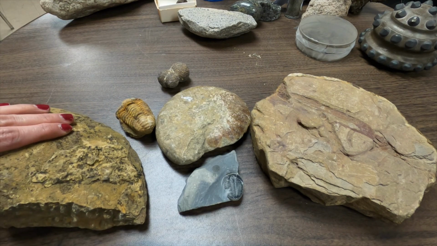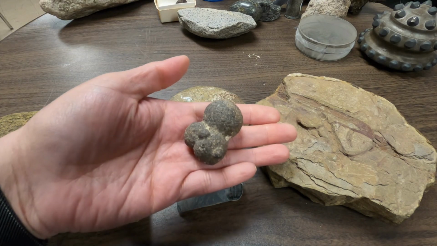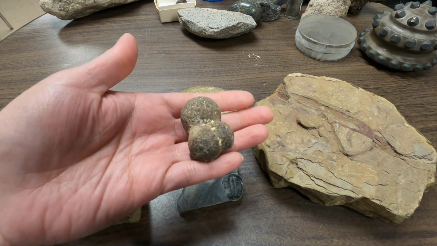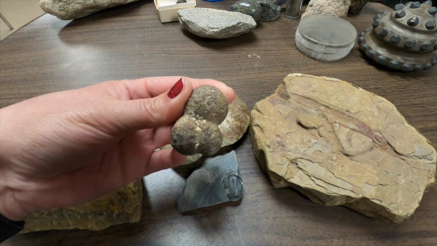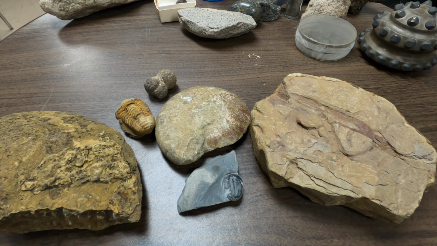Then I also have what's called coprolite, which is fossilized dinosaur poop, which is really, really cool. So that's coprolite right there. You will only find fossils in sedimentary rock because a fossil would not survive the heat and pressure of turning into a metamorphic rock. And it also will not survive, obviously, being melted, right? You won't see the fossil anymore after it has been melted.